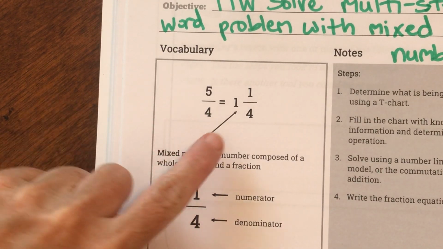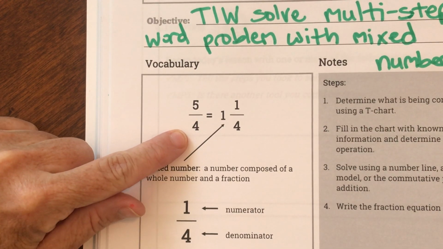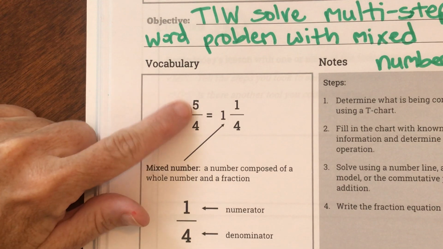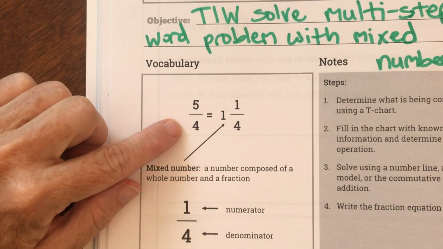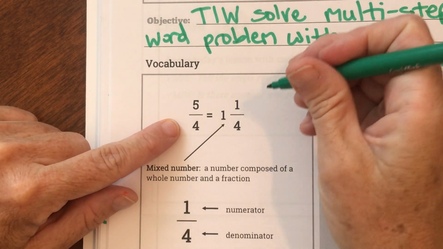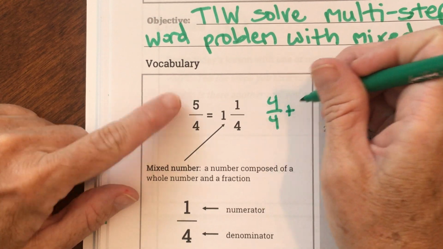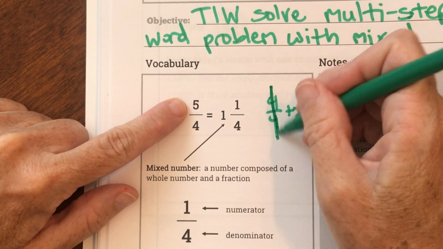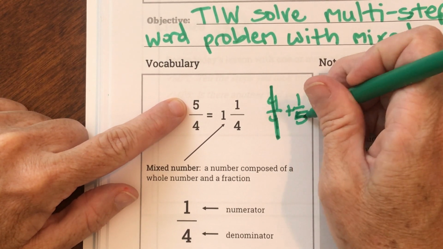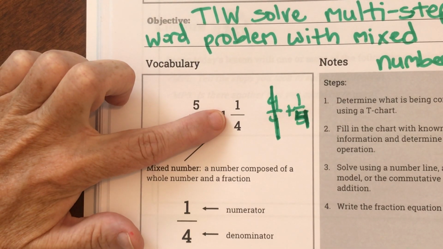Okay, a couple reminders of our vocabulary. This is an improper fraction when the numerator is greater than the denominator and its value is worth more than 1. And this is equivalent to 1 1/4. The reason it's equivalent to 1 1/4 is because 4/4 is equal to 1, and because there was 5, there's 1 extra. So 4/4 is 1 and 1/4, 1 1/4. Okay. And then it reminds us what a mixed number is.